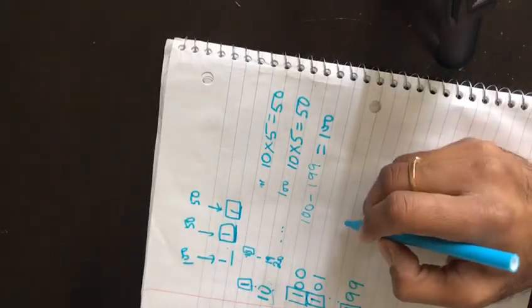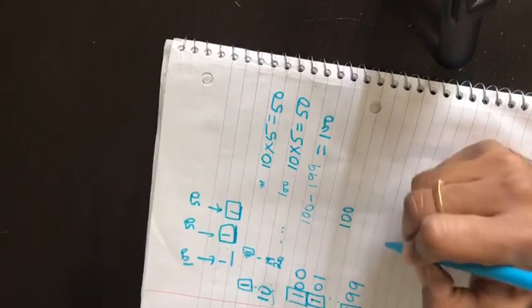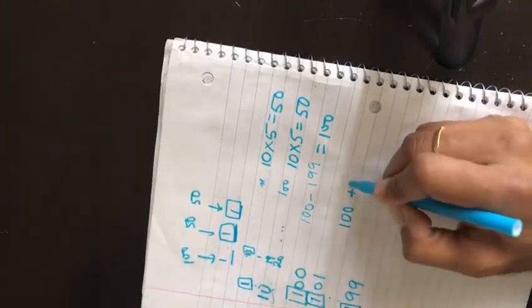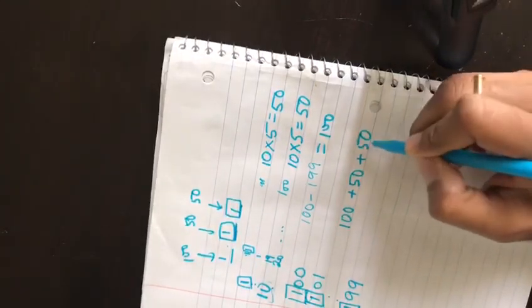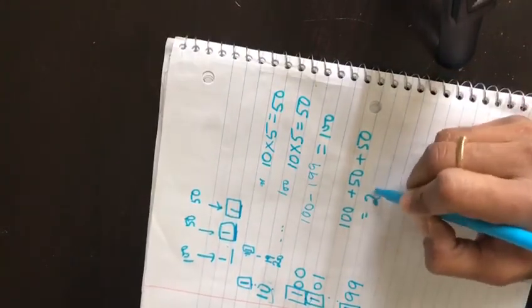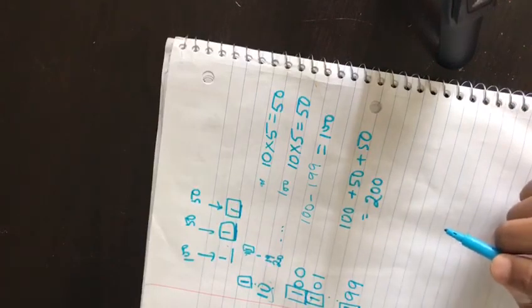So we are getting 100 page numbers with digit 1 in the hundreds place. So total how many did we get then? 100 ones in the hundreds place, 50 ones in the tens place, and 50 ones in the units place. So in total we have 200 such ones in this book.